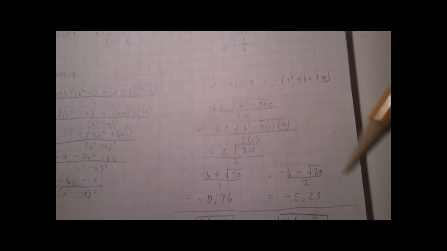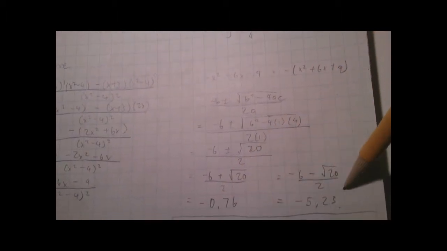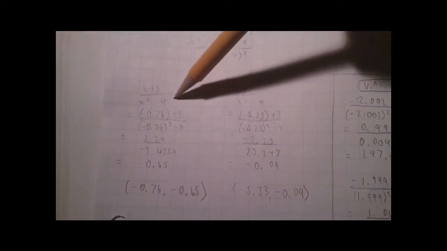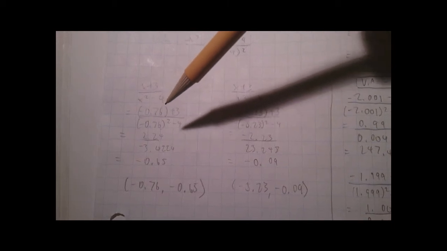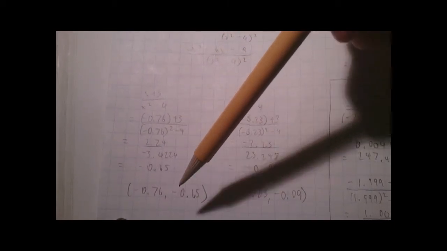So to solve for the actual local minimum and maximum points, we just plug these values into our original equation. If we plug negative 0.76 into our x values, we get a y value of negative 0.65.